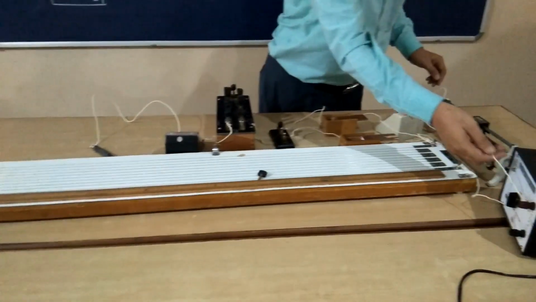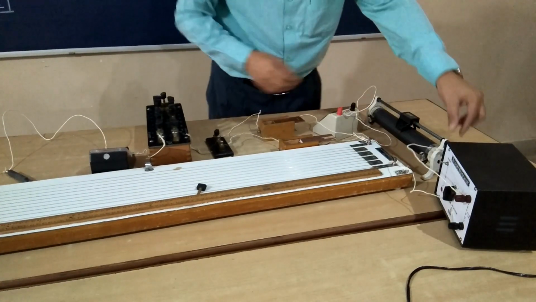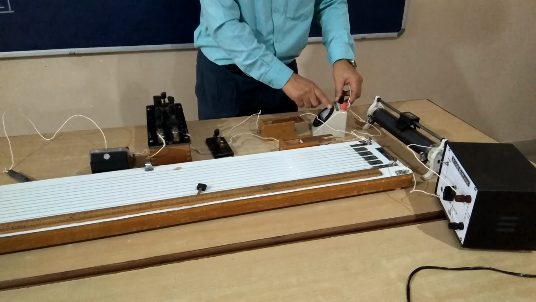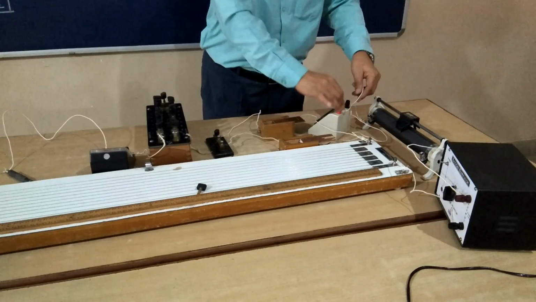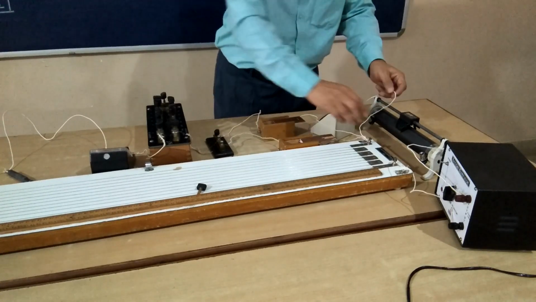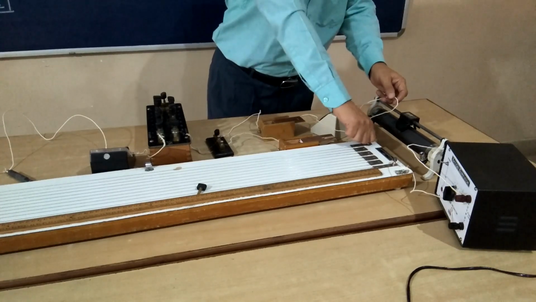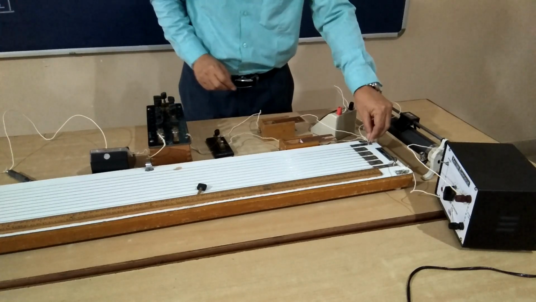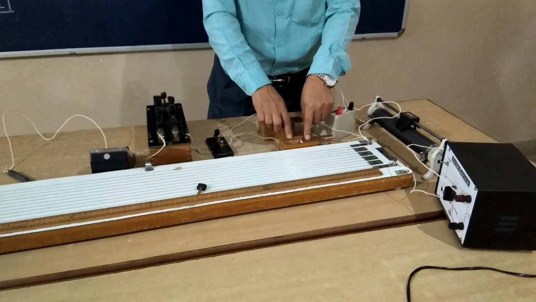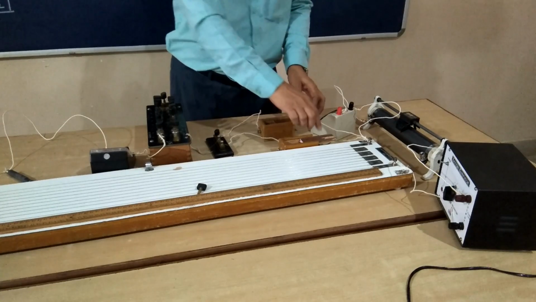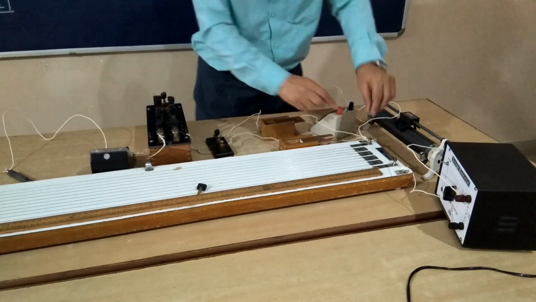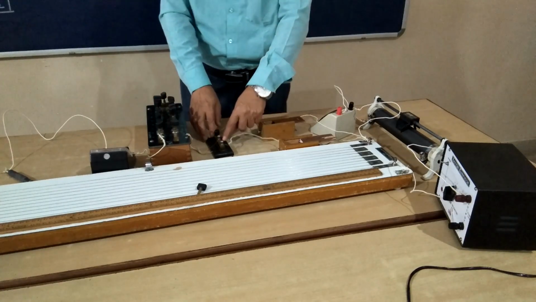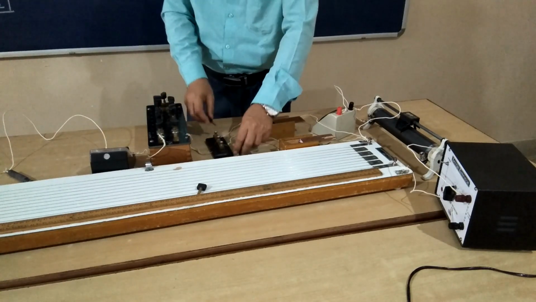The positive of the eliminator is connected to the rheostat, and another end is connected to the milliampere meter, and the second is connected here. So positive is connected to this positive. Now here is one cell, and here is the other cell. The positive of these two cells is connected to this point. The other point, negative, is connected here with a two-way switch.